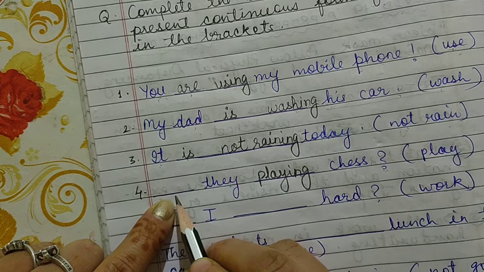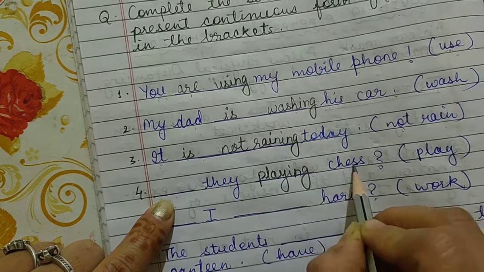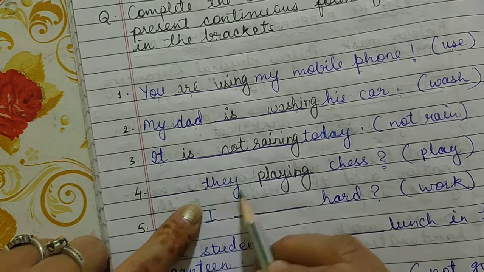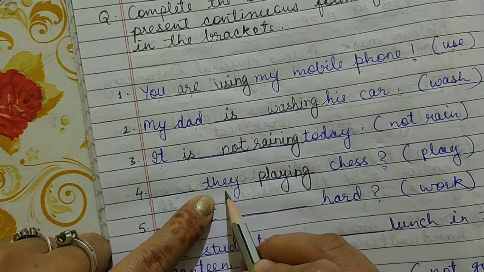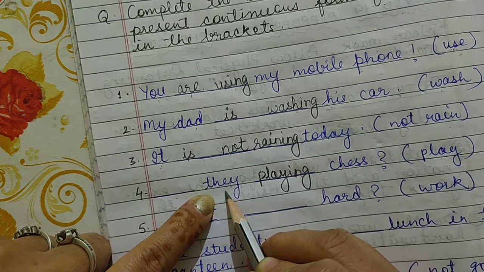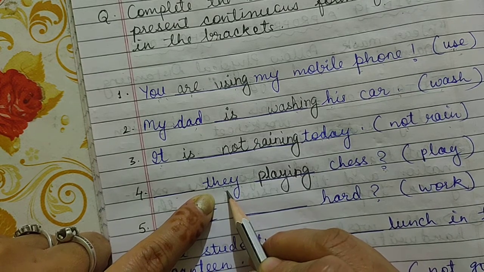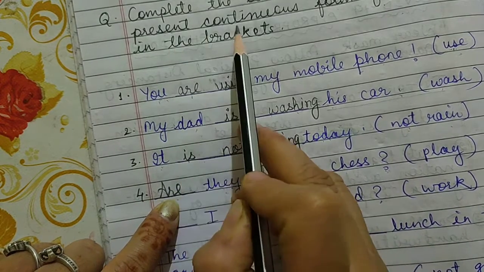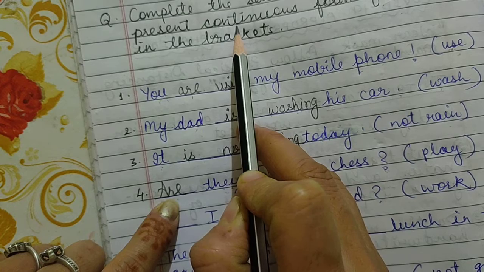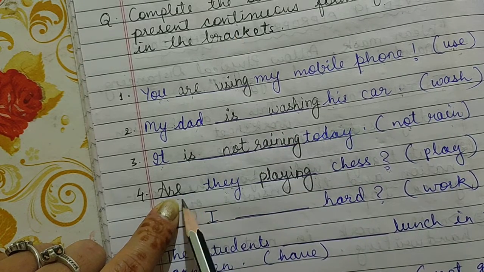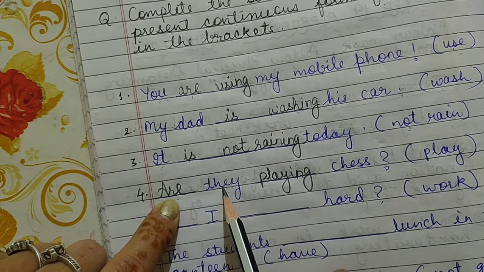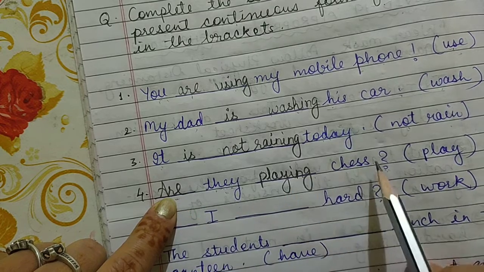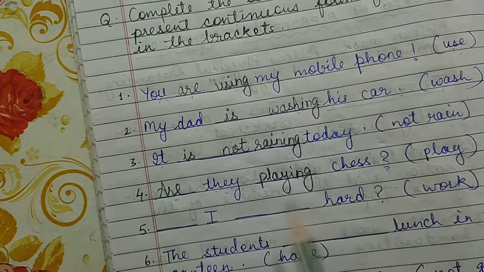So play will come here, play, and it will become ing form, playing. So what will come here? Dash they playing chess. Now they is the subject, alright, and this they is in plural form. So with the plural subject we use are. So because this is present continuous, it is clearly written in the question. So we will use are with the plural subject. Are they playing chess? Alright.